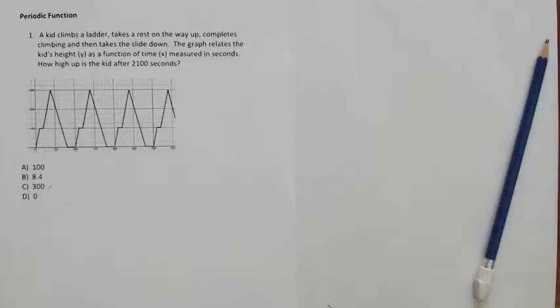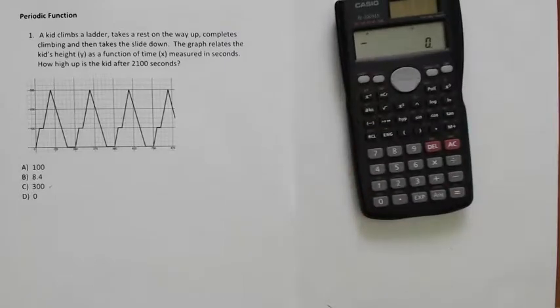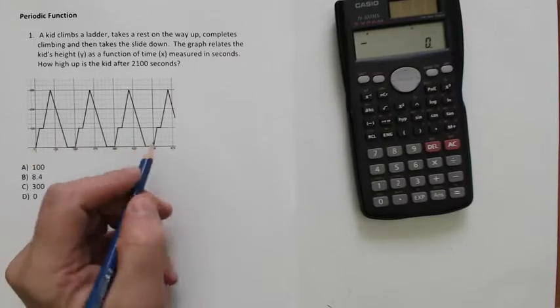We are looking at the periodic function, the last of the major function material here. Going to need the calculator for this one. A kid climbs a ladder, takes a little rest on the way up, completes climbing, and takes the slide down. The graph relates the kid's height, y, as a function of time, x, measured in seconds. And so this represents seconds down here.